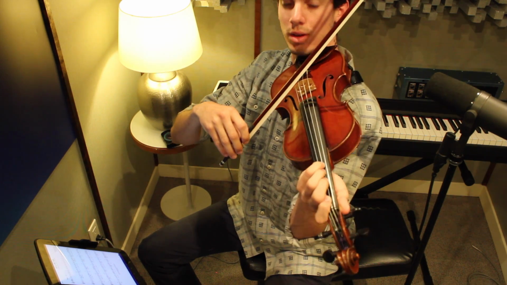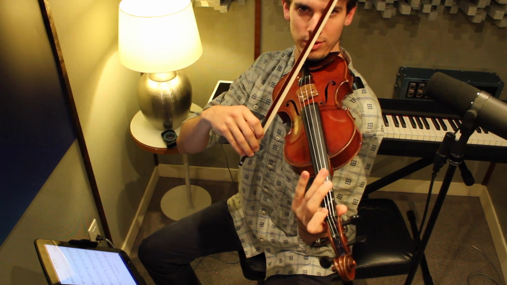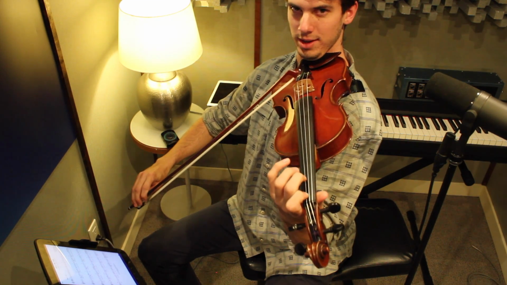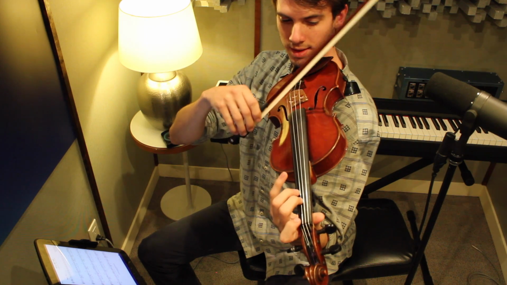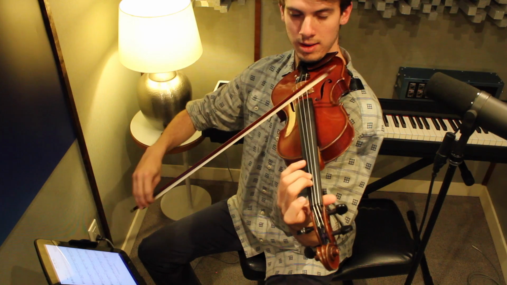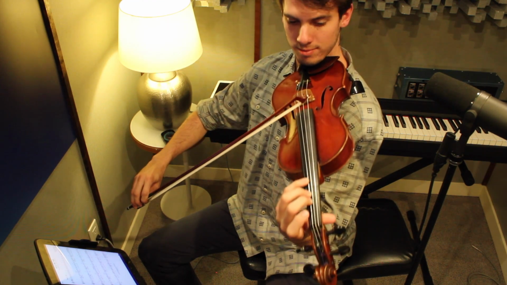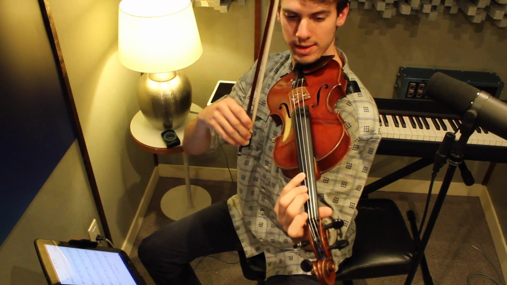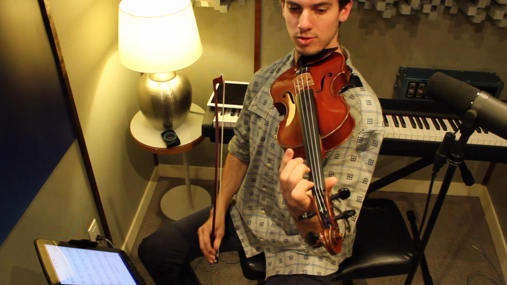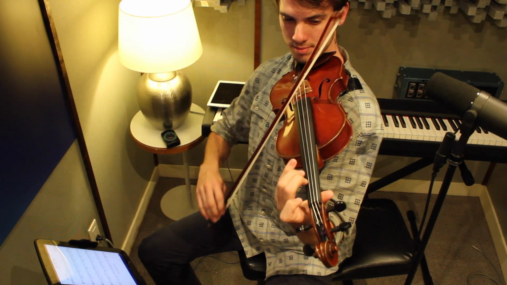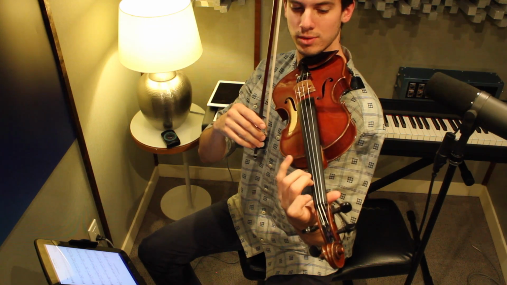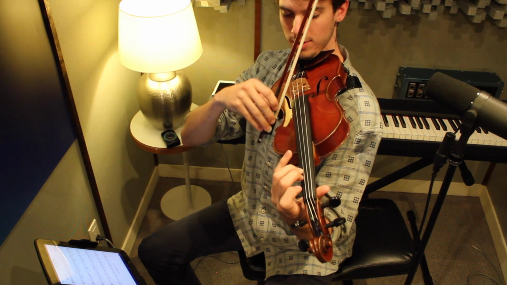Continuing up the scale, we have B flat, which is first finger on the A string, C with the second finger, D flat with the third finger close to the second finger, E flat with the fourth finger, F natural with the first finger, G natural with the second finger, and we end with A flat with the third finger close to the second finger on the E string.